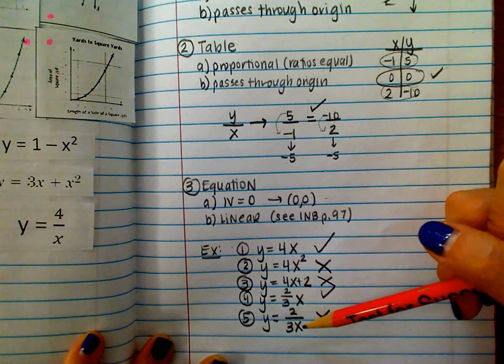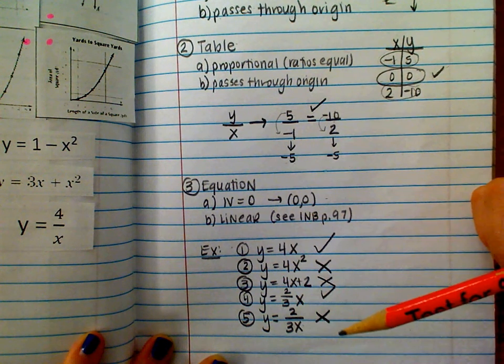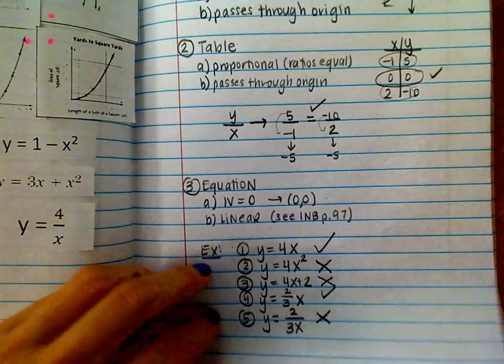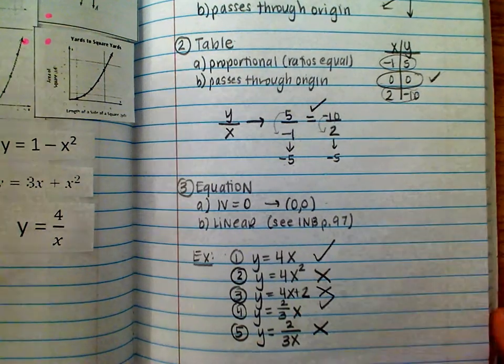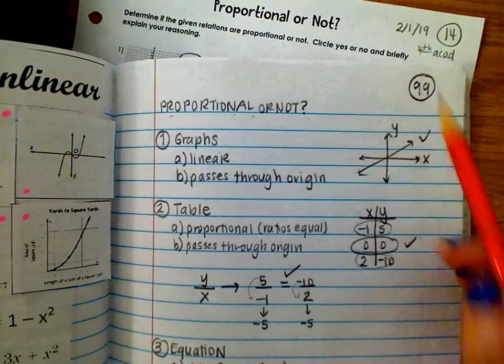And if it's not linear, then it cannot be proportional, even if its initial value is 0. So we practiced that on that worksheet, right? So this is all page 99. You can use that, keep it open next to the paper.